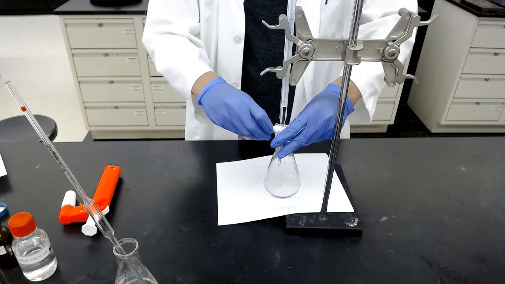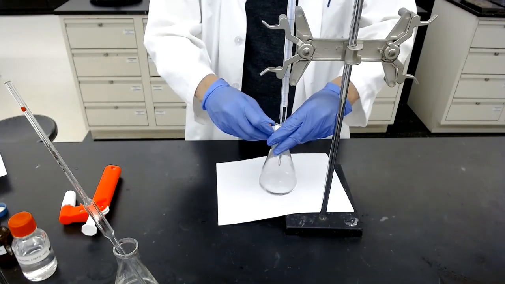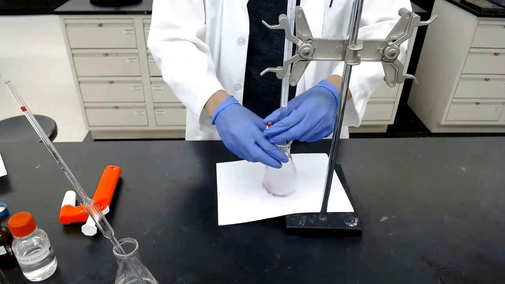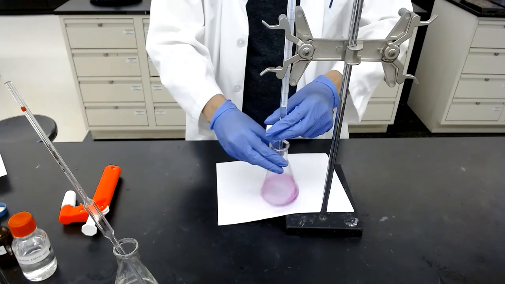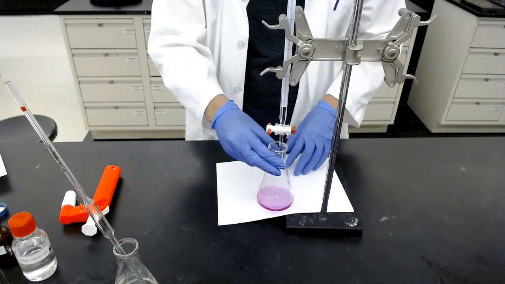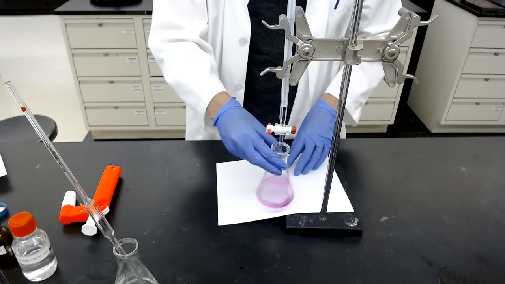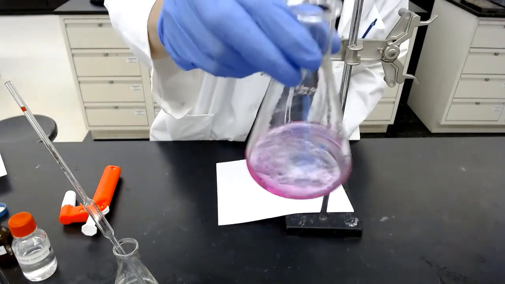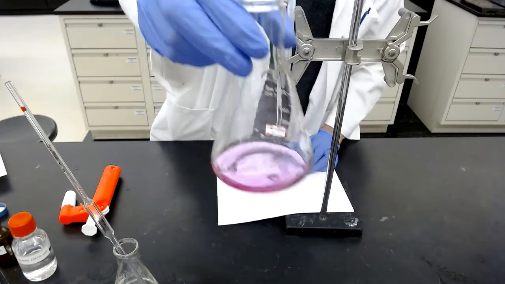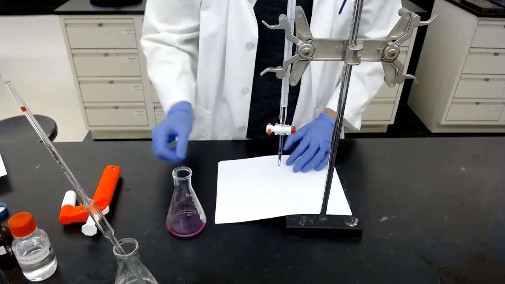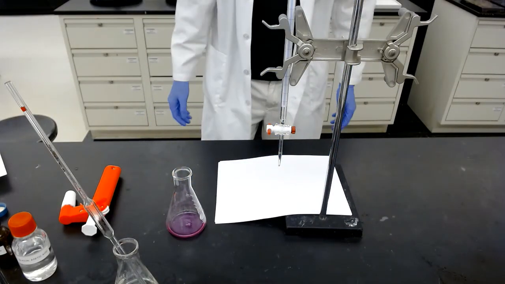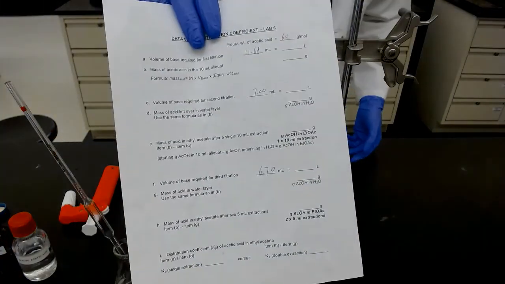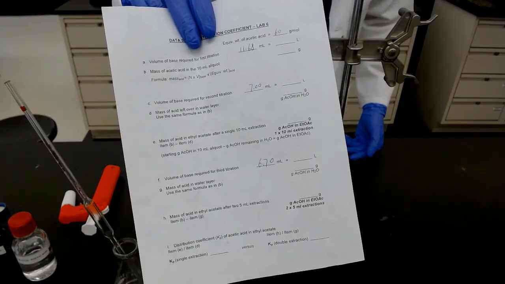It's getting close. Okay, that's it. Wow, the color changes instantly, right? Okay, yeah. So we say if you see the color change doesn't go away after shaking, which means it reaches the equivalence point. So now we need to record how much sodium hydroxide you have used, and you need to record it on the back side of this handout, right?